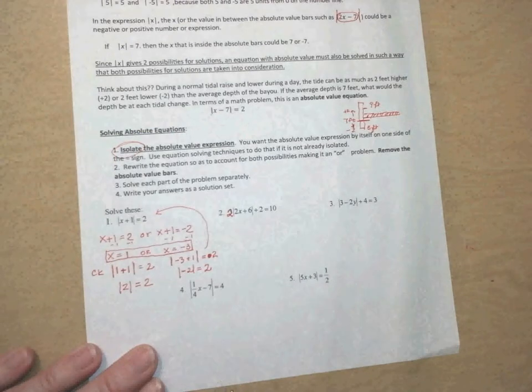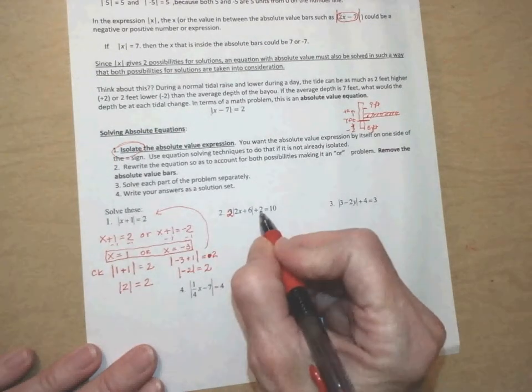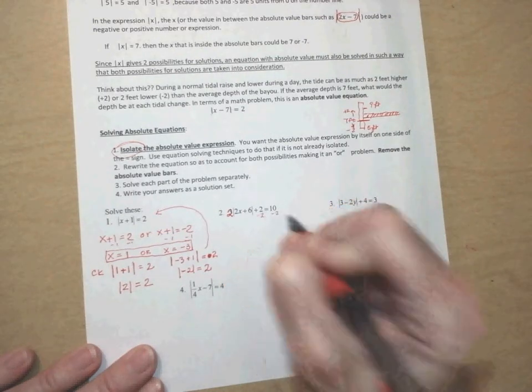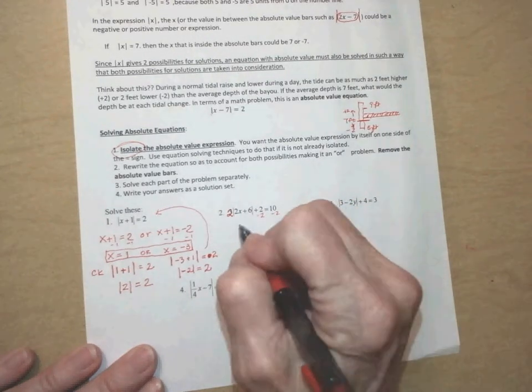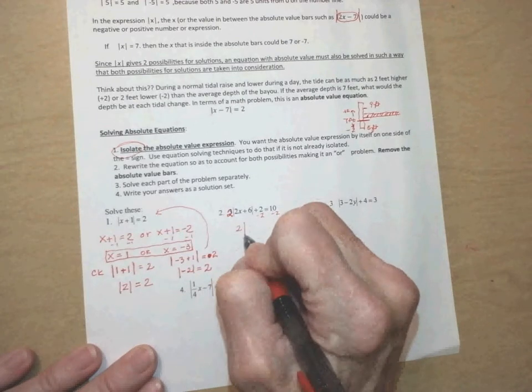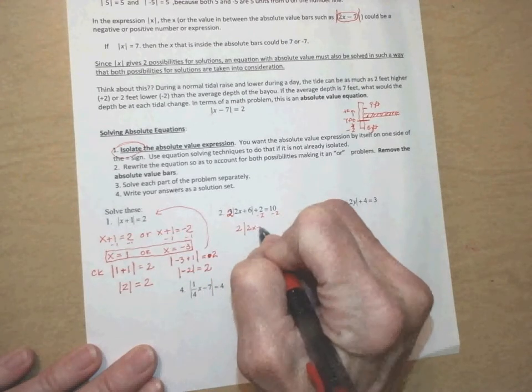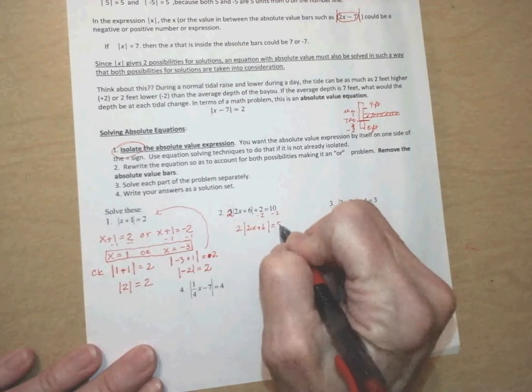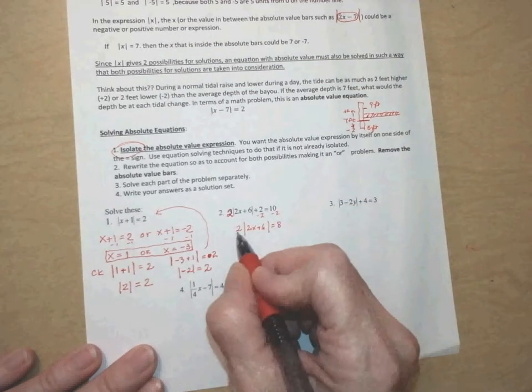Alright, so the first thing it says is I need to isolate. So that means I've got to get rid of this +2. So I'm just going to do what we do and move it. So subtract 2 on both sides. And then I've got a 2 in front of the bar. So then 10 minus 2 would be 8.